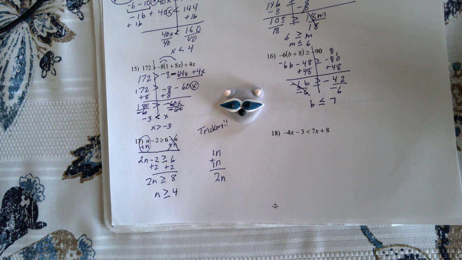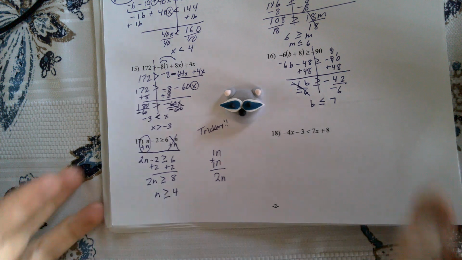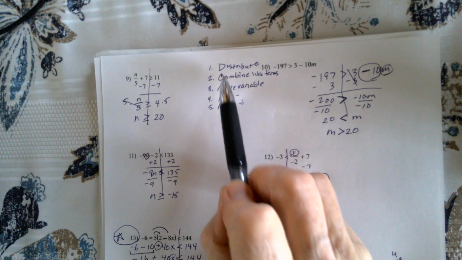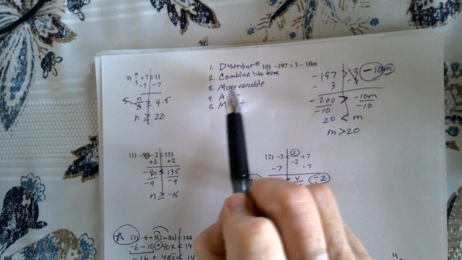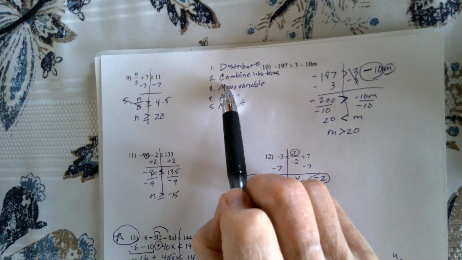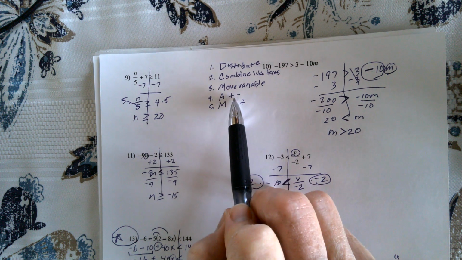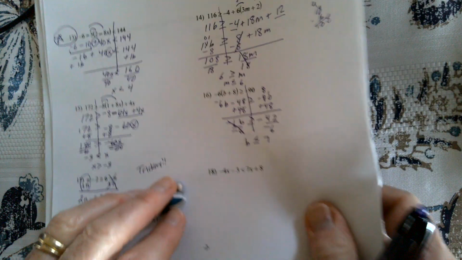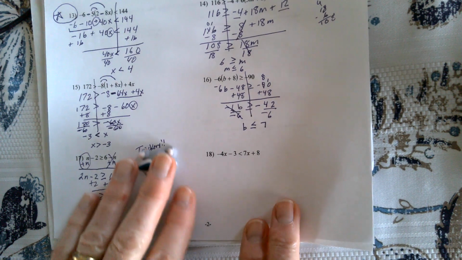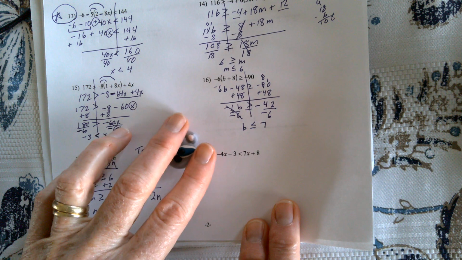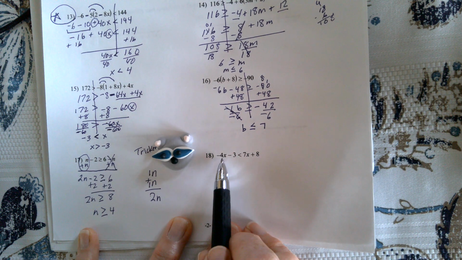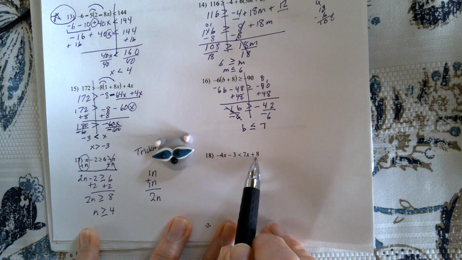Keep going. When you have variables on both sides, go back to that DC, ma'am, right? Keep this where you remember it. So you distribute, combine like terms, move the variable. You want the variable only on one side. Then undo: add, subtract, multiply, divide. I love that a student shared that with us. It's an easy way to remember that. DC, ma'am.